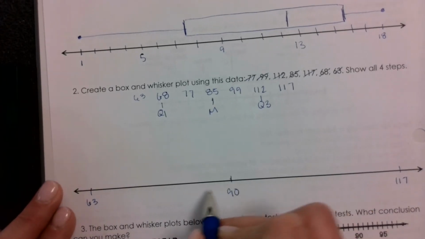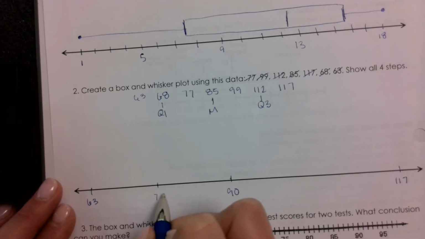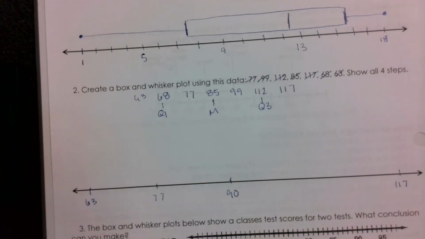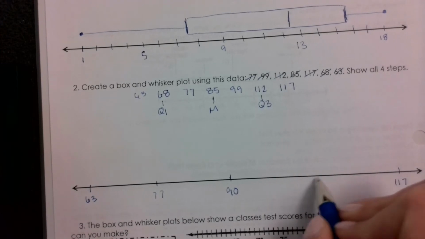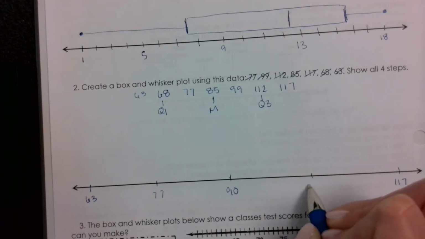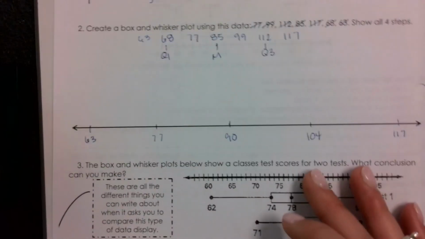Yeah, so we'll put, can we say 77, right about there? And then we'll do the same idea between 90 and 117. So 90 plus 117, divided by 2, is 103. So I'll make it 104. How about that? So this is going to be real rough, and we're going to be guessing where these numbers should go, but that's okay. It does not have to be perfect.